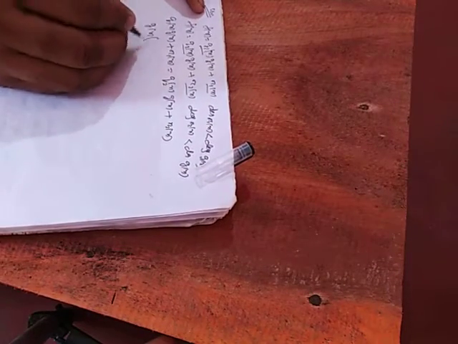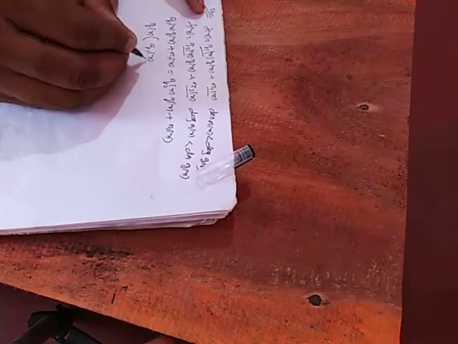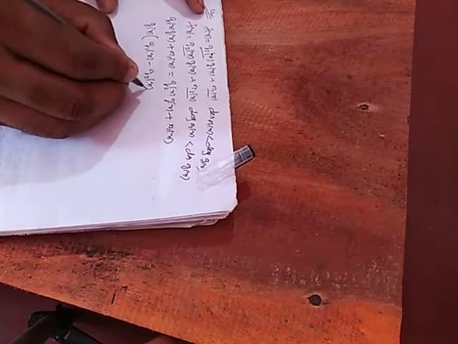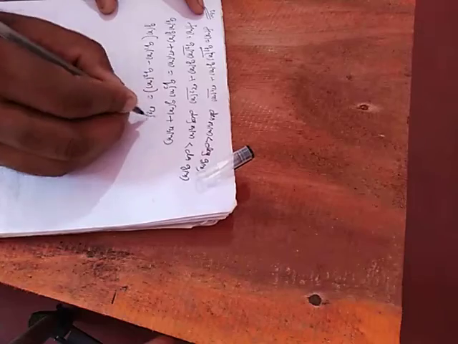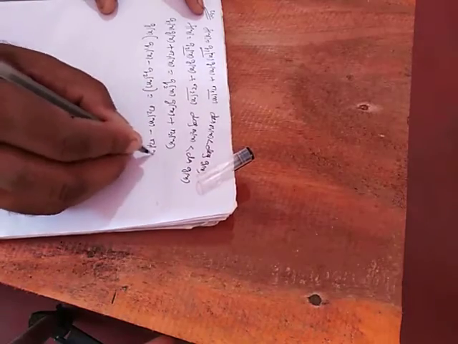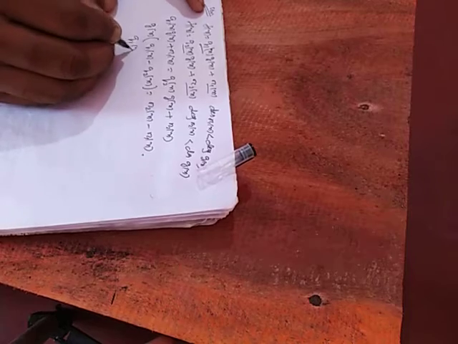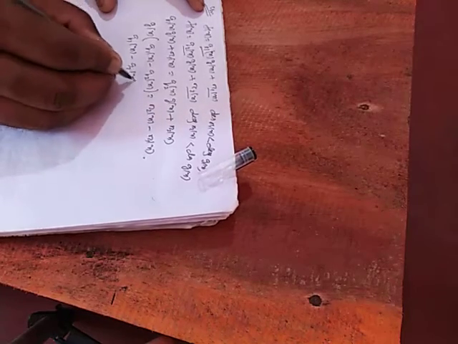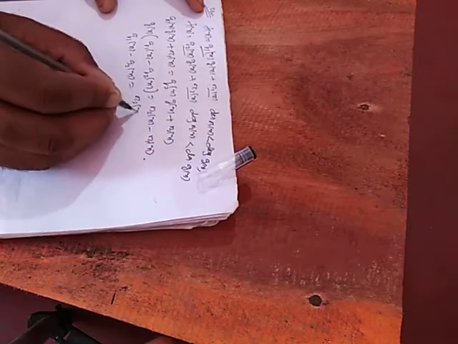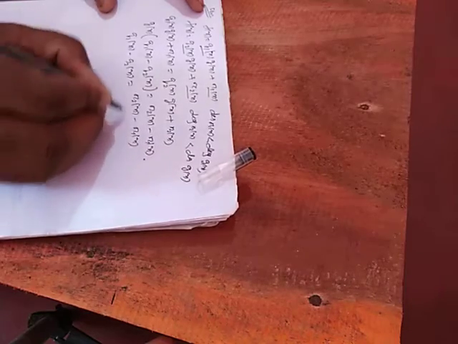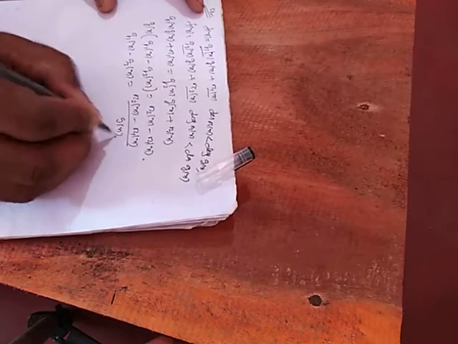So taking g of x as a common, q1x minus q2x is equal to r2x minus r1x. So I have now q1x minus q2x is r2x minus r1x by g of x.